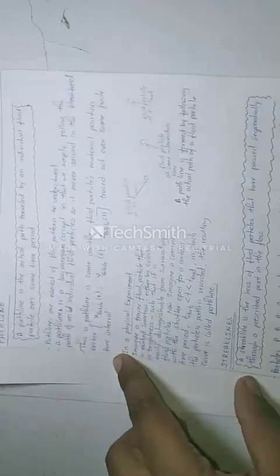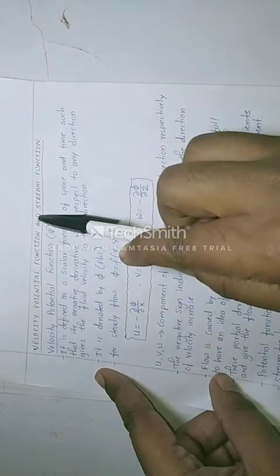The next topic that we discussed in the class was velocity potential function and stream function. The velocity potential function we denote by the symbol phi. It is defined as a scalar function of space and time such that its negative derivative with respect to any direction gives the fluid velocity in that direction. Suppose I take the x direction, and I have some mathematical expression for phi.